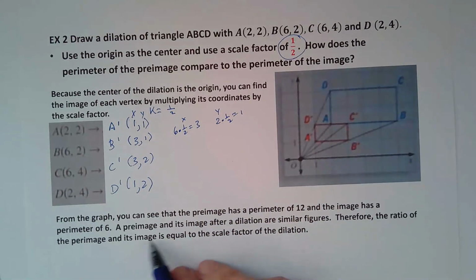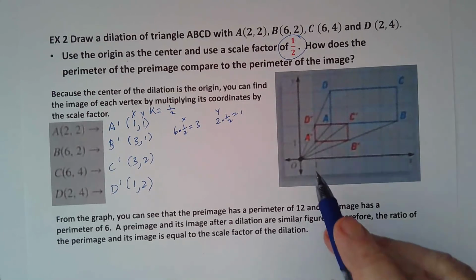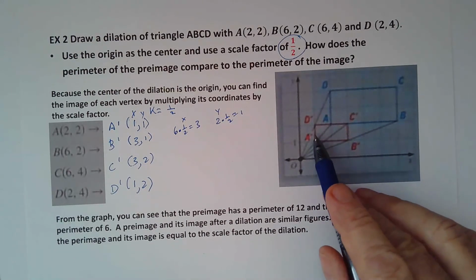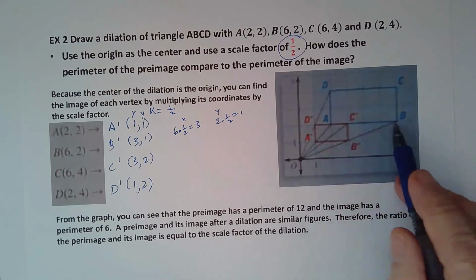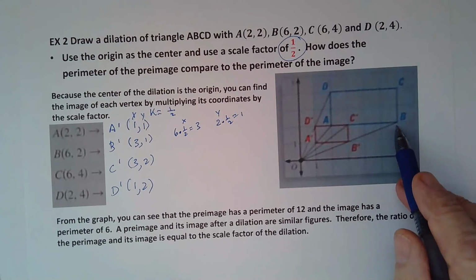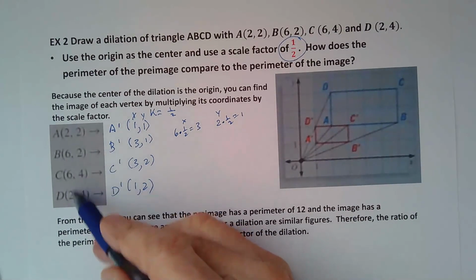So from the graph, you can see that the pre-image has a perimeter of 12. Now, how can you tell that? Well, you look at the graph, and this is 1, and this is 6, so that's 6 units. Let me see here. X 2 to 6, 6 to 2.